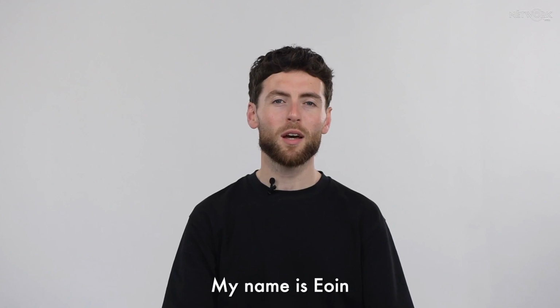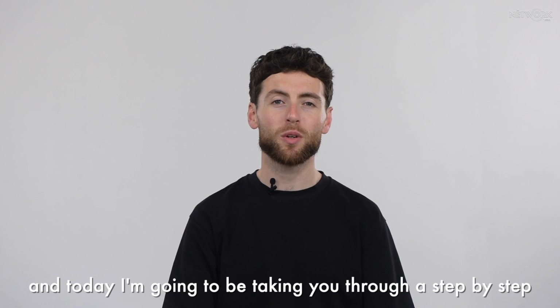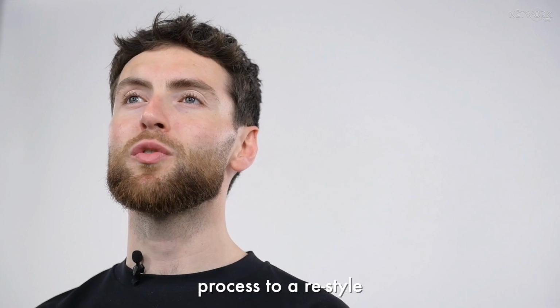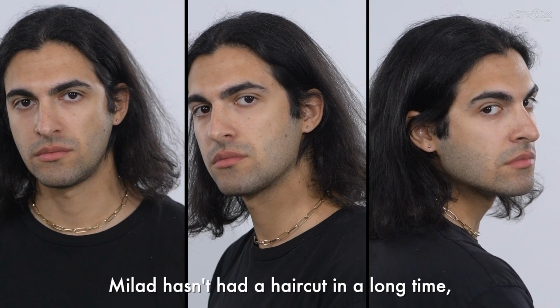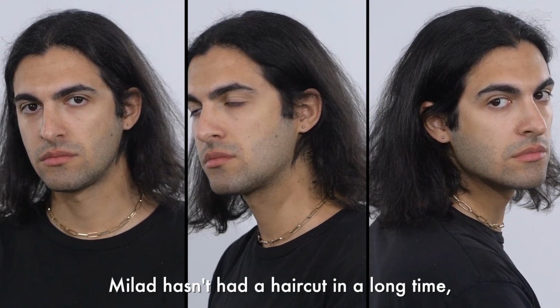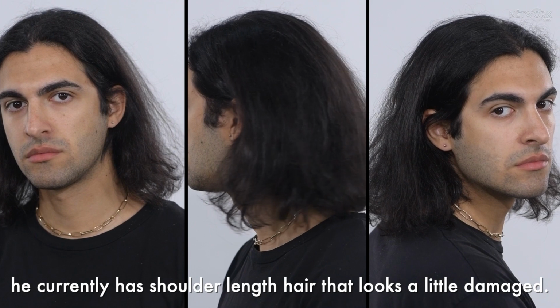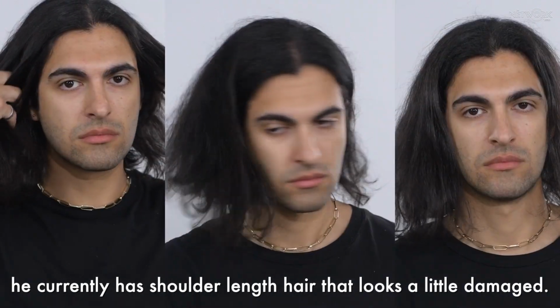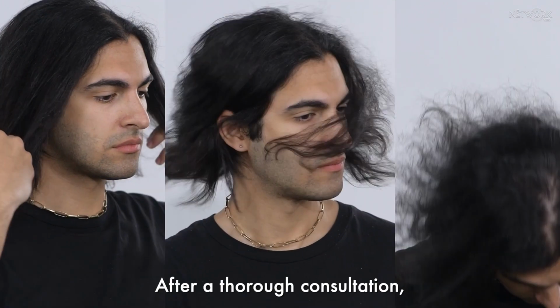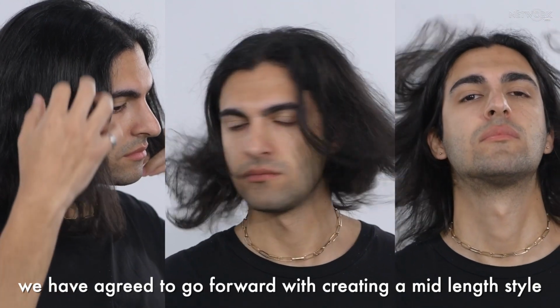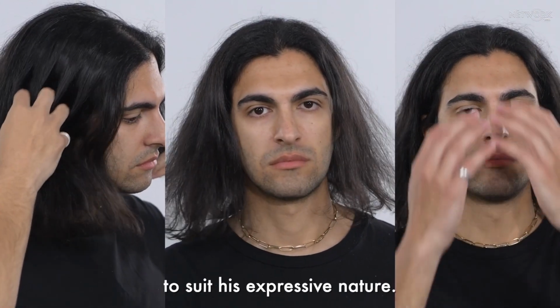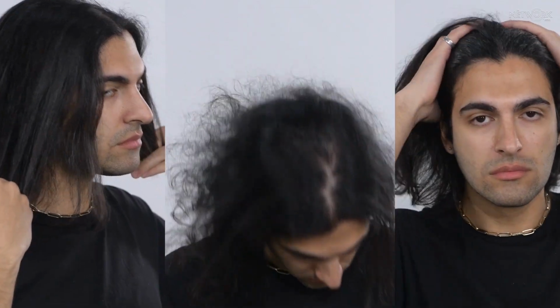My name is Eoin, and today I'm going to be taking you through a step-by-step process to a restyle from longer hair to mid-length. Milad hasn't had a haircut in a long time, and as you can see, he currently has shoulder-length hair that looks a little damaged. After a thorough consultation, we have agreed to go forward with creating a mid-length style that will incorporate some creative elements to suit his expressive nature.